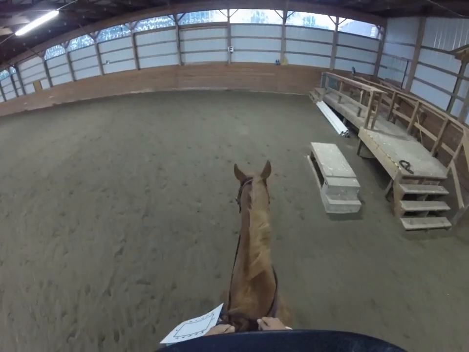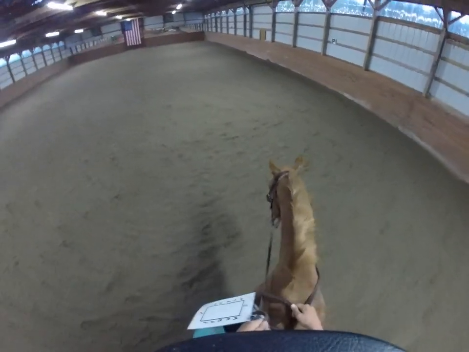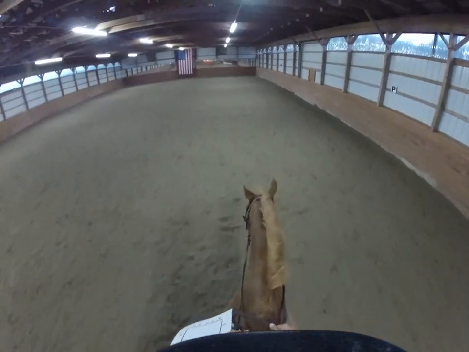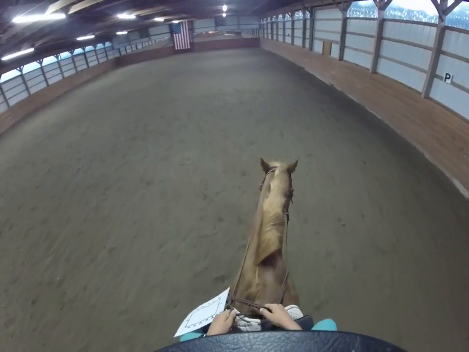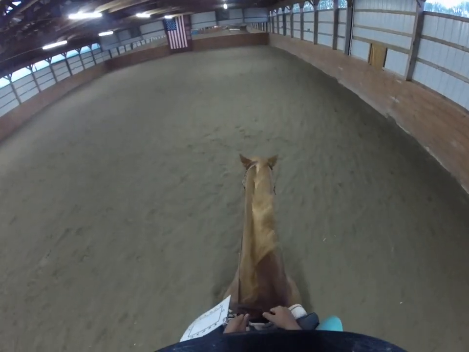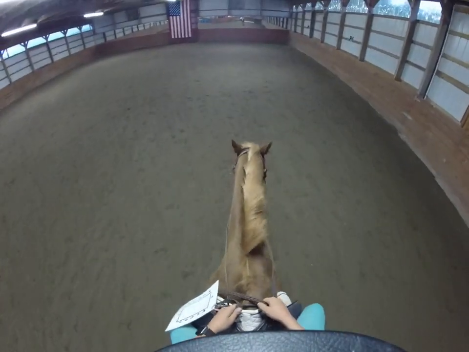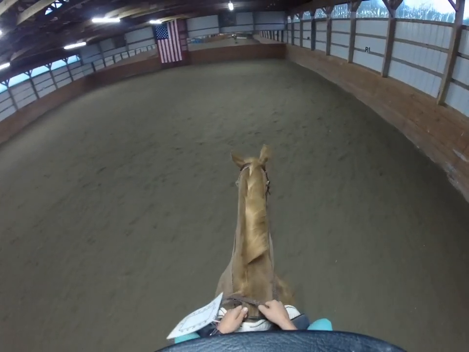So once we get under this light up here, we're going to turn left again. I think I said right earlier. Left. We're turning left. We're going to walk down this quarter line. Keep your hips moving. Your core is engaged. We're sitting up tall. We're rocking our hips as our horse, Mr. Victor here, makes his way down to the mirror.